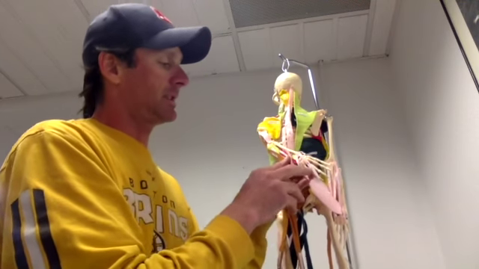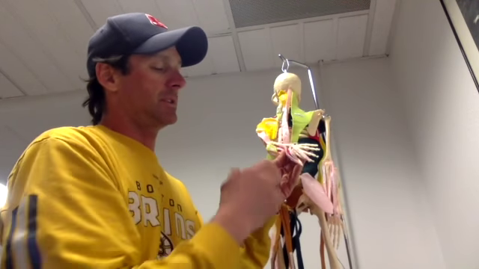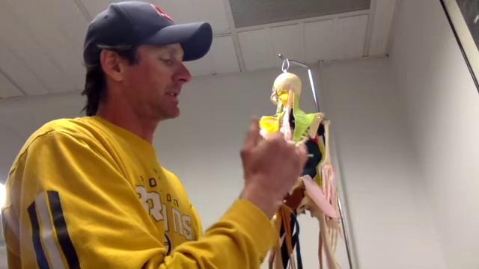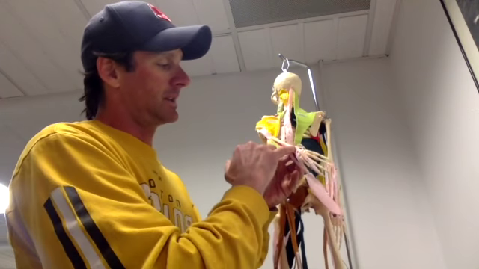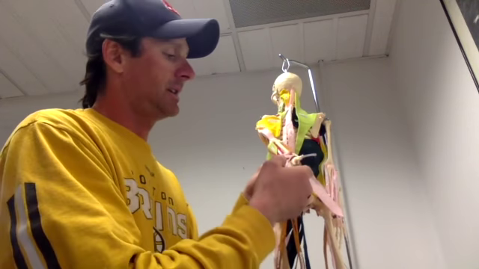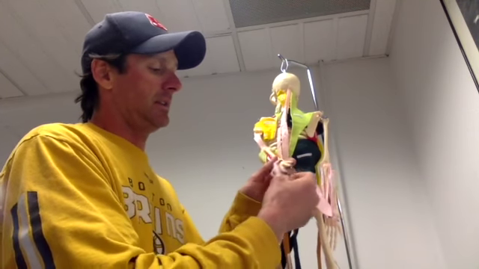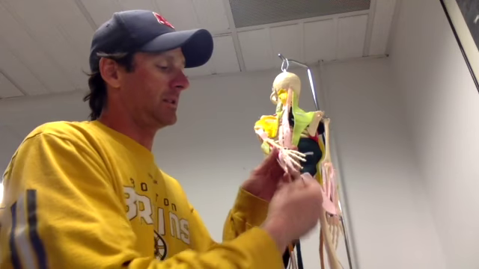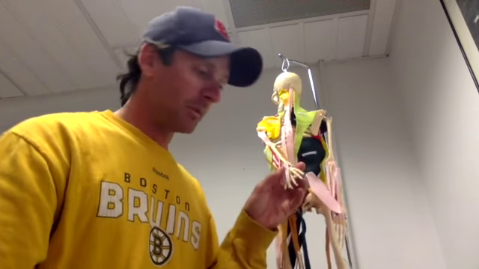Also on here is the extensor indicis. And this is indicis, obviously for extension of the index finger. Does the same thing with an origination down at the distal end of the ulna and the insertion at the distal phalanx of the index finger.